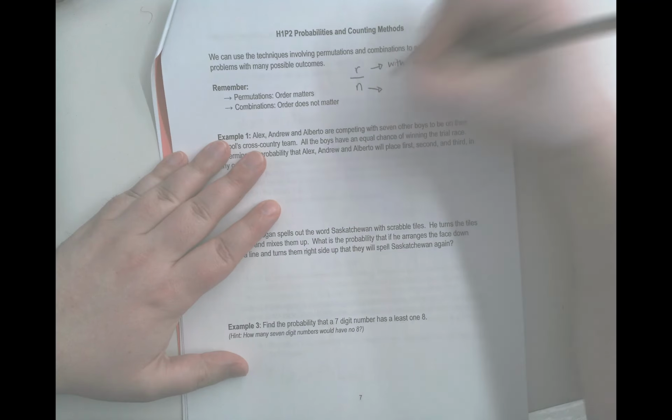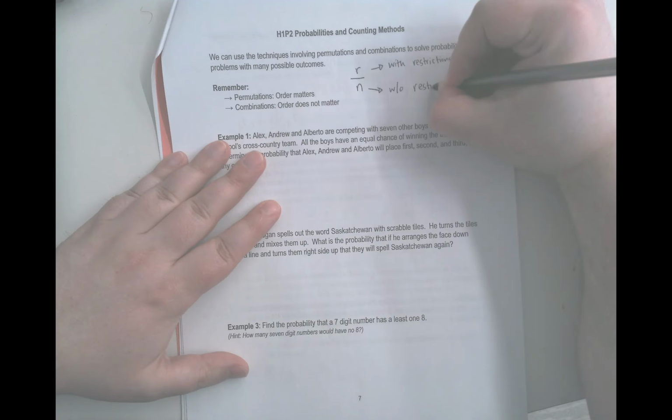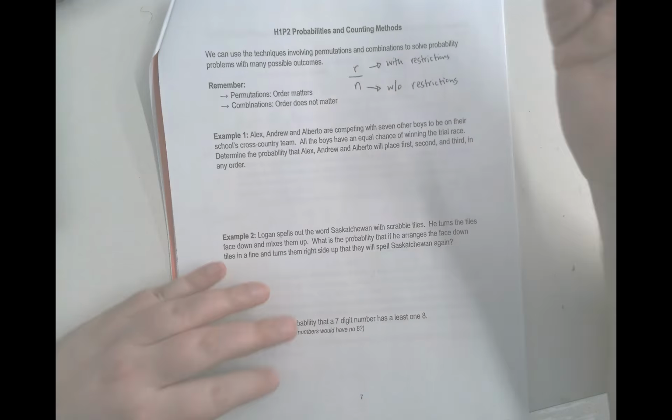And my total on the bottom is going to be without restrictions, so we're not eliminating any possibilities, just no restrictions, period. We're going to take a deeper look at that through some examples.